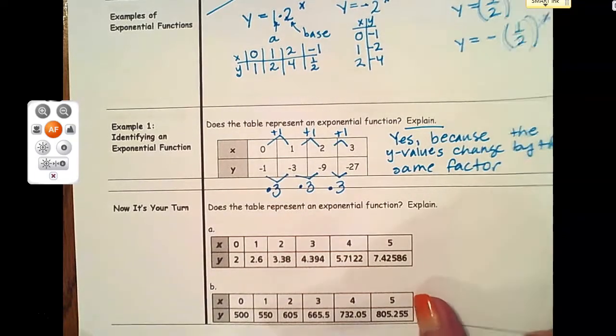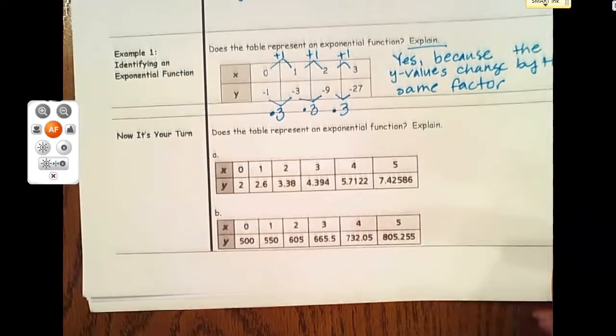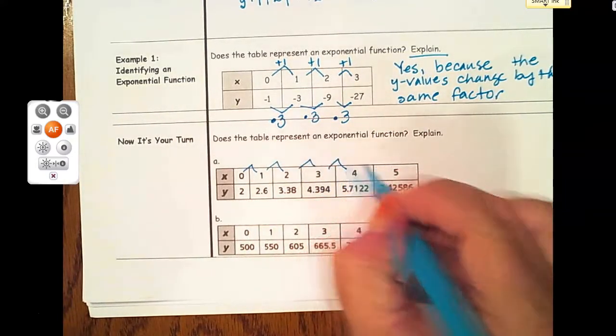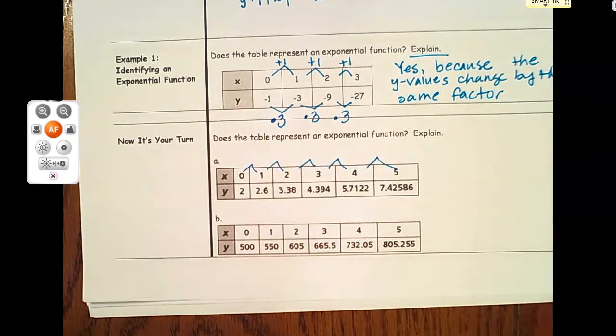So let's take a look at some of these functions down below. And we want to see what each, so as we notice, our x's are going up by 1. And you should pause the video at this point if you don't want the answers to be revealed to you.